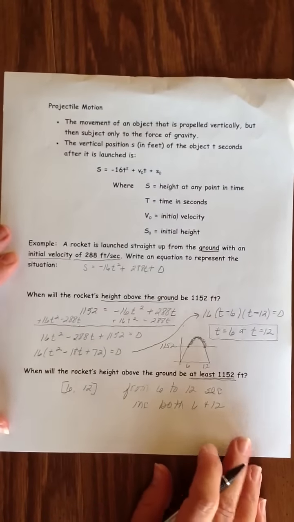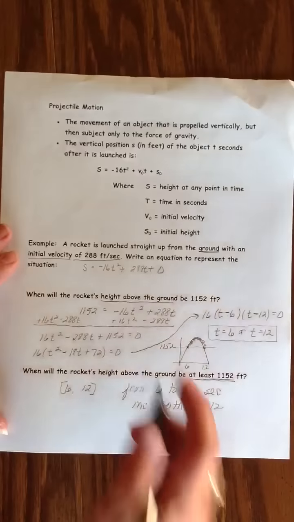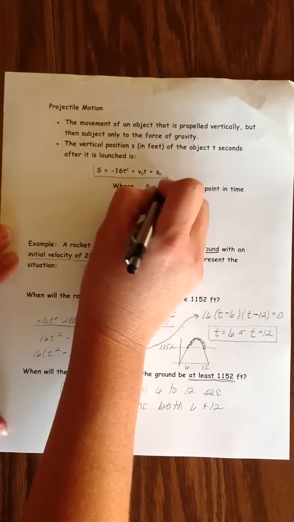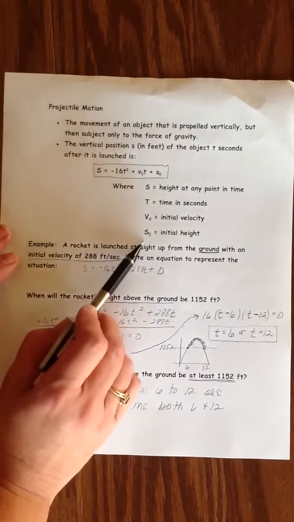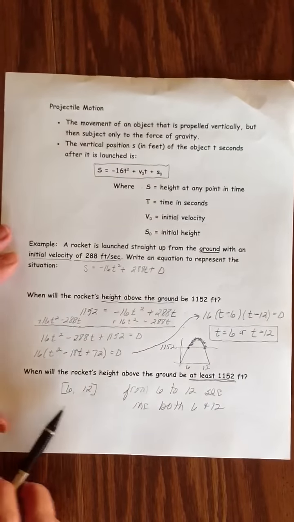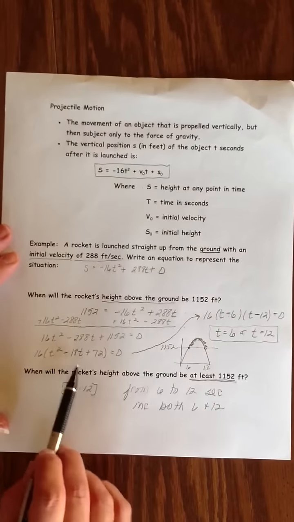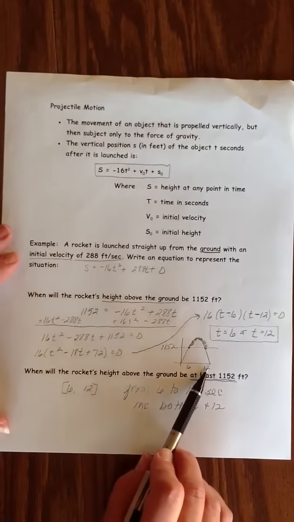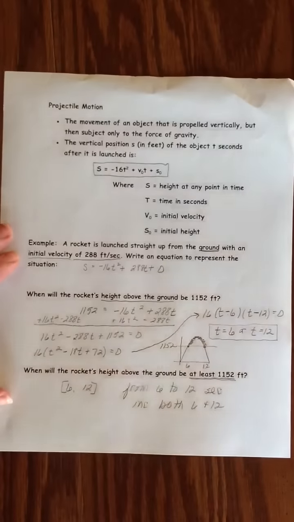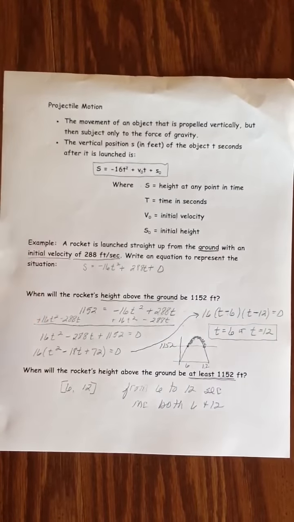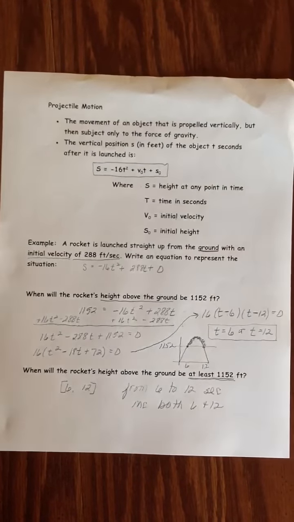So in the projectile problem, what's going to be important here is knowing this equation. You will have to know that equation for the test and know what the variables stand for. Then, when you're looking at projectile problems, you're going to get this upside down parabola, and then you just carefully have to read the problem as far as greater than, less than, or in fact just equal to a certain height.